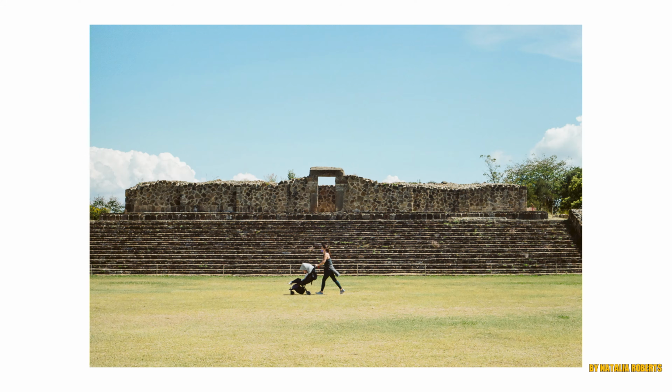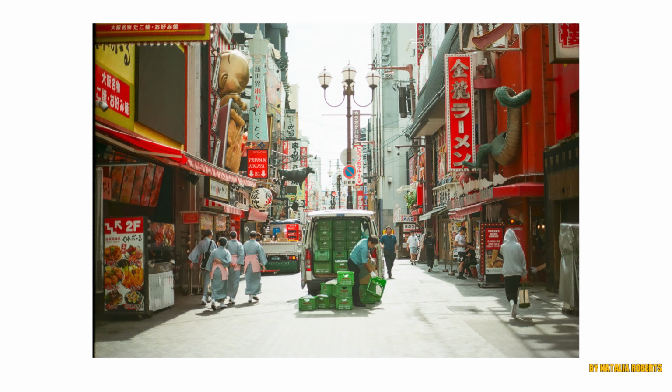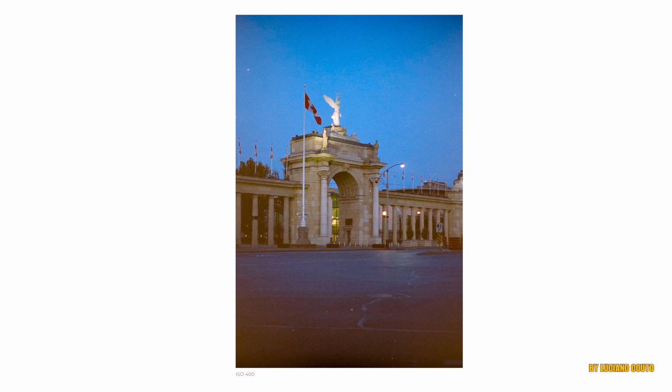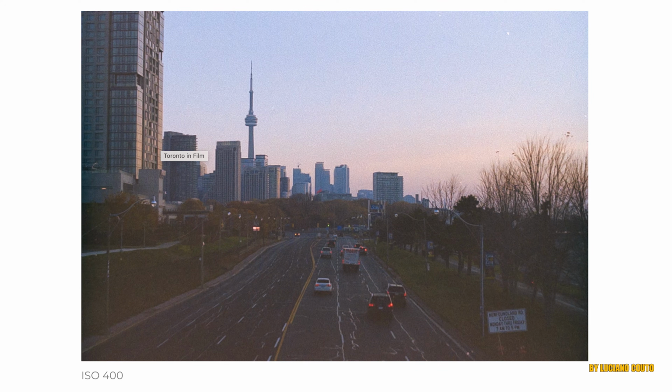100 ISO is not very sensitive to light, so you can take it into really bright areas and it won't become overexposed. 400 ISO is much more sensitive to light, and so you can take it into darker spaces and it'll still be able to pick up all of those small, dim particles of light and create an image.